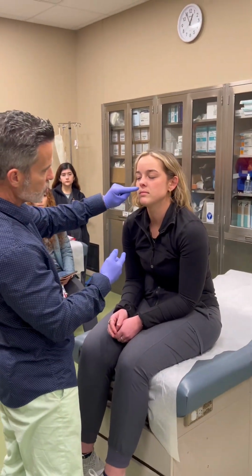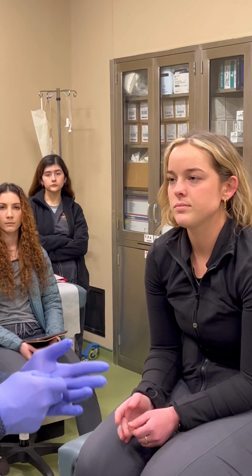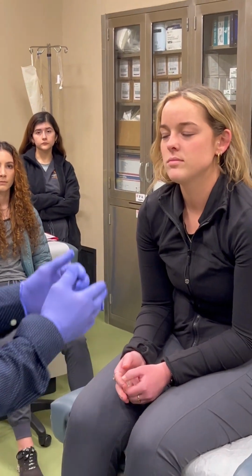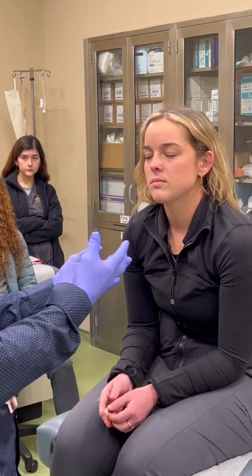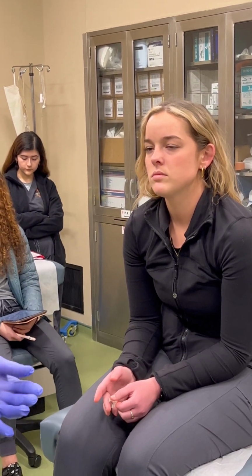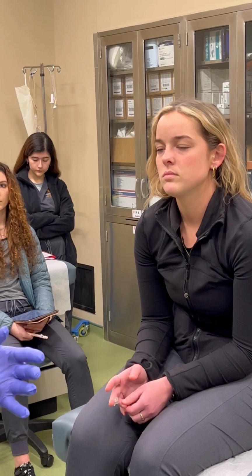Many of us, our nostrils are different openings. If you look at my nostril, one's wider than the other nostril. It's just the way it is. And so looking, make sure it's somewhat symmetric. You don't see anything, so you're just inspecting first. Inspects with otoscope. I'm observing the nasal mucosa and septum.